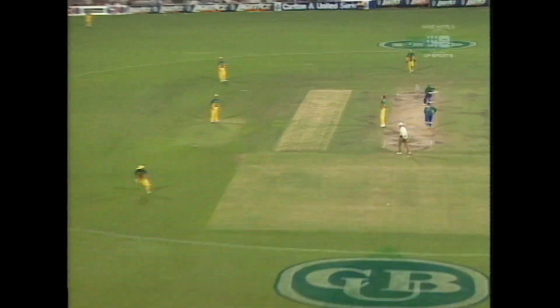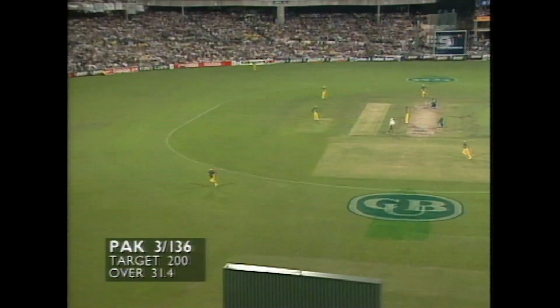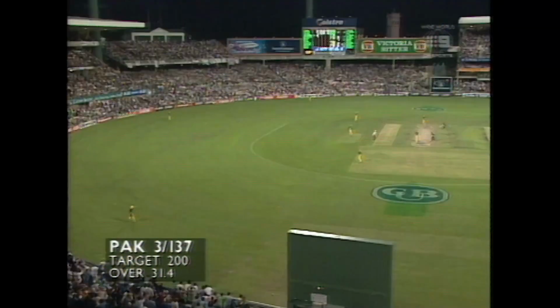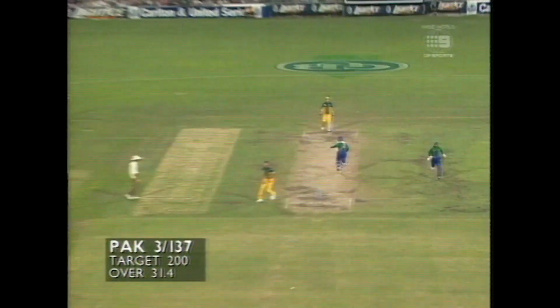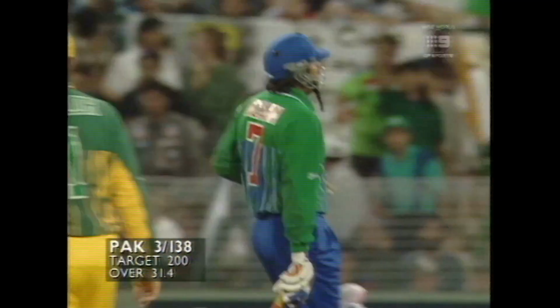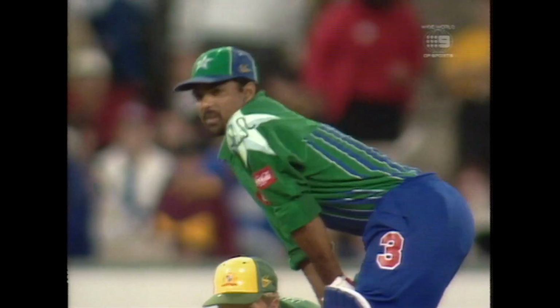That's clubbed down the ground. Didn't quite get it, just cleared the circle. Coming back for the 3. That's good running. They've been very positive between the wickets. There's one or two strange calls, but they've been running hard, Pakistan. They look like the side that's got a big desire to win this match.